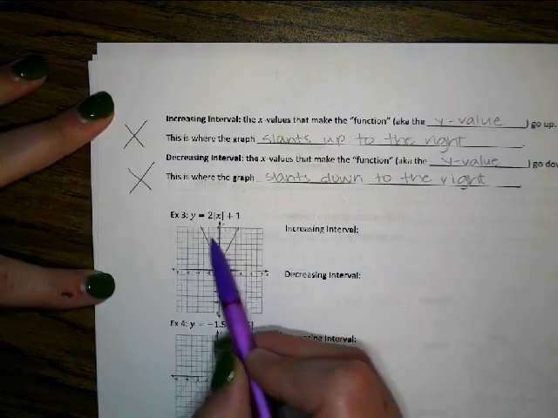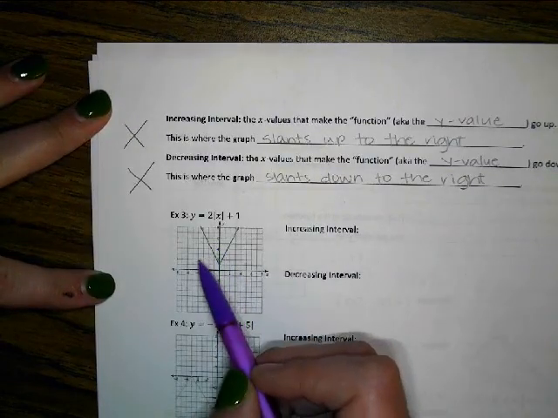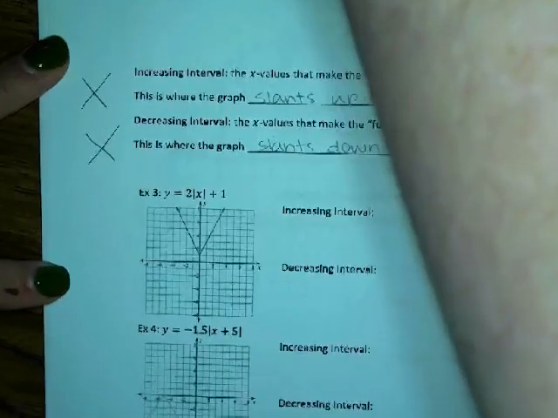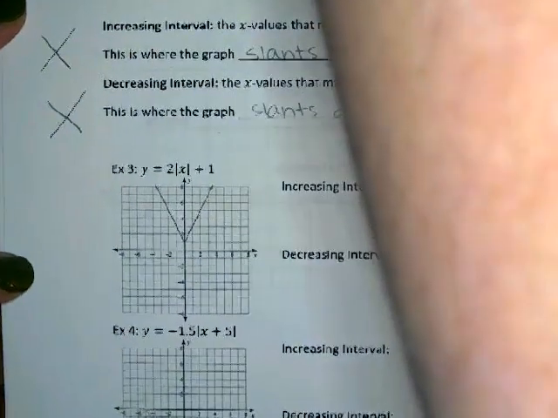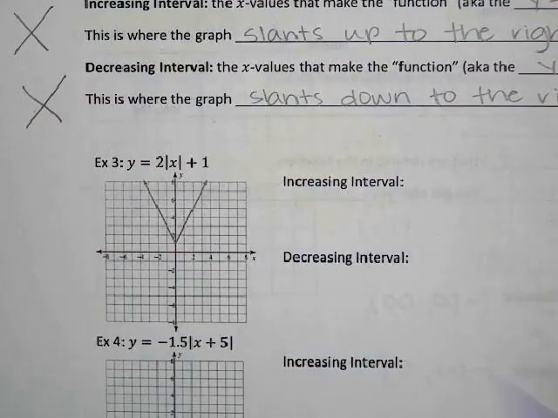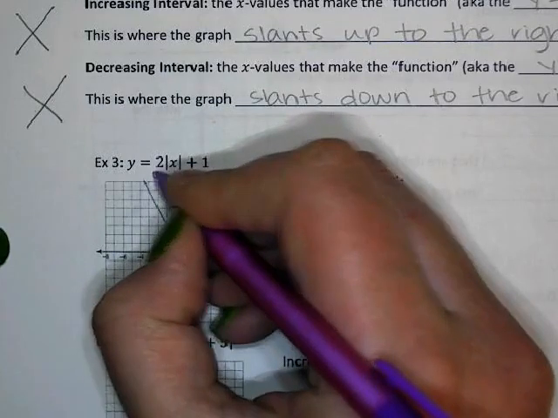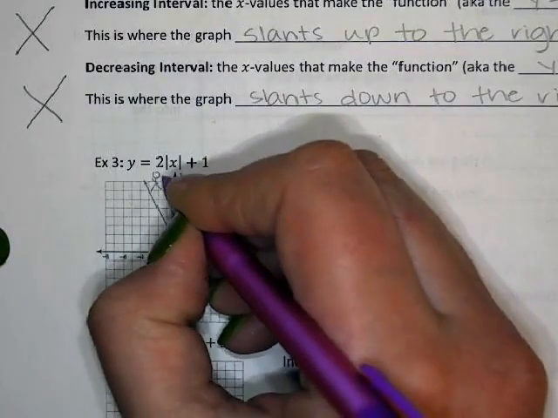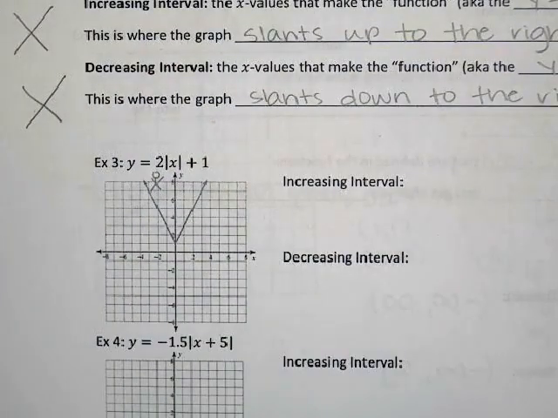All right, so if we look at this, we have increasing interval where the slant is up, decreasing interval where the slant is down. What I like to do to make this make sense to my brain is put a stick figure right here, and think about if my stick figure is walking uphill or downhill.